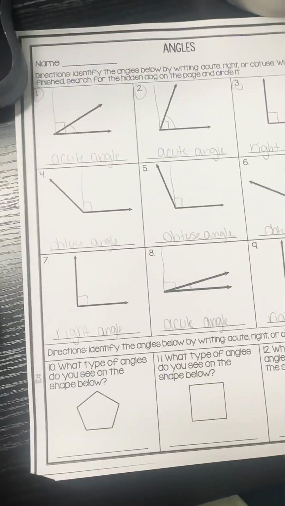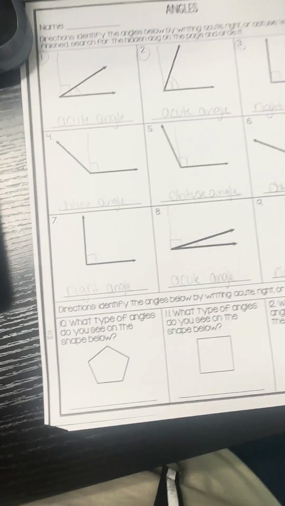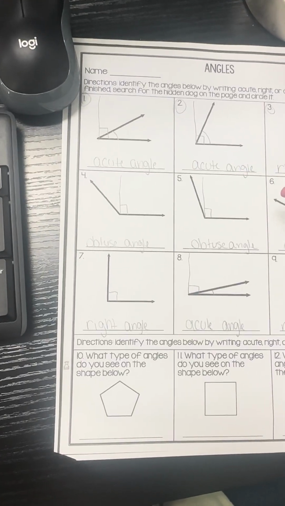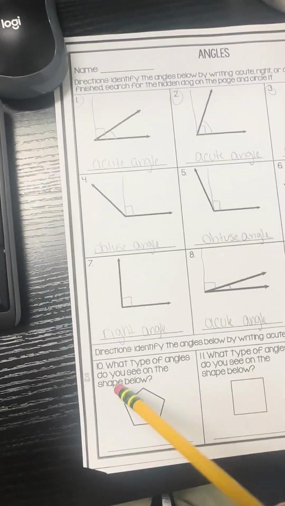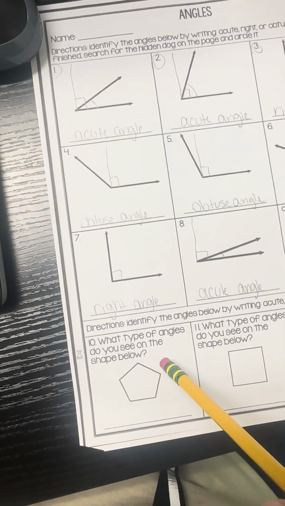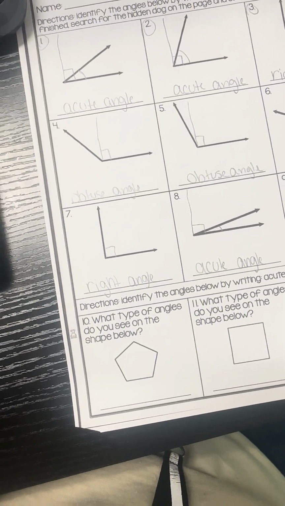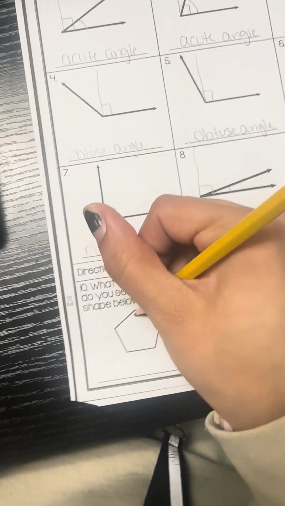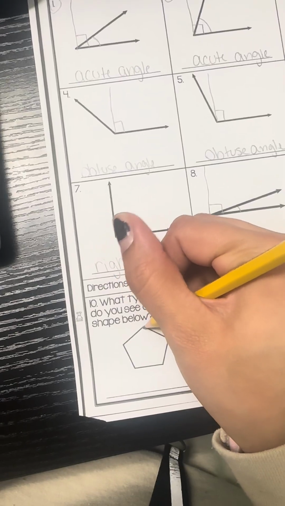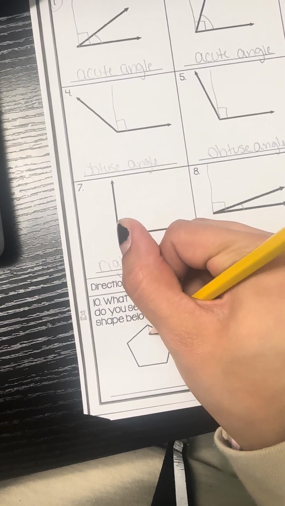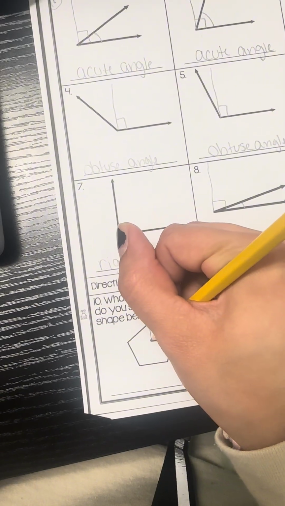Okay, to finish this off, we're going to identify the angles below by writing acute, right, or obtuse. This was for this one. So now we're going to move to what type of angles do you see on the shape below. So let's go ahead and see. On this one, these are all meeting way up. Let's go ahead and look at this one. If I were to write a straight line.